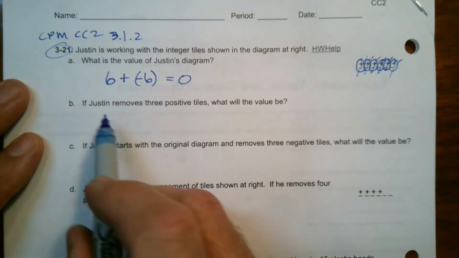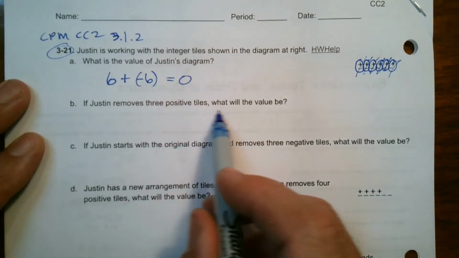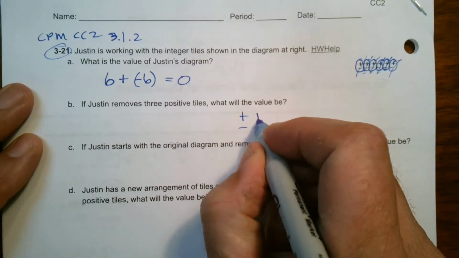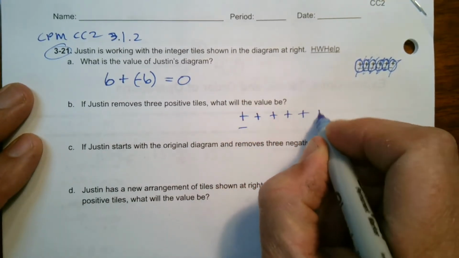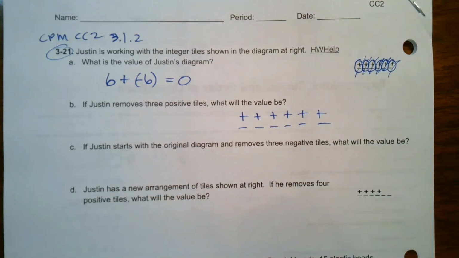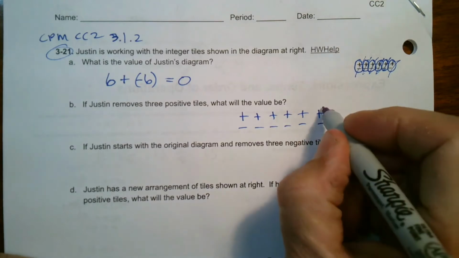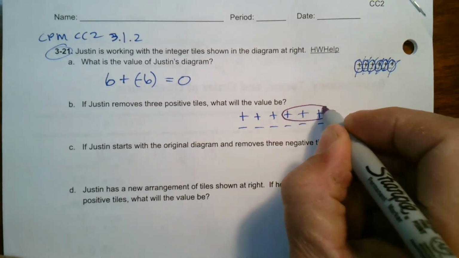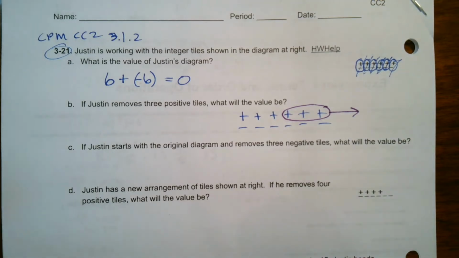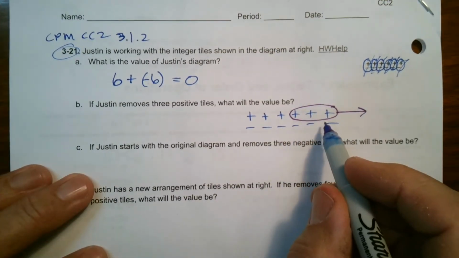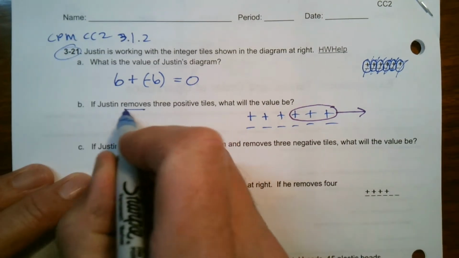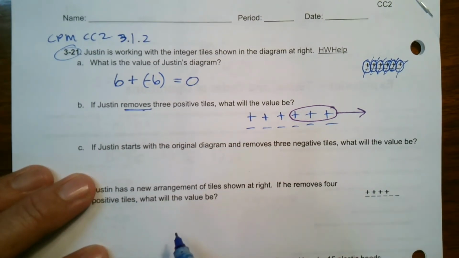It says if Justin removes 3 positive tiles, what will the value be? So now I'm going to draw them all again so I can have my diagram. He removes 3 positive tiles, so that's taking these 3 tiles and removing them from the set. Removing is subtraction.